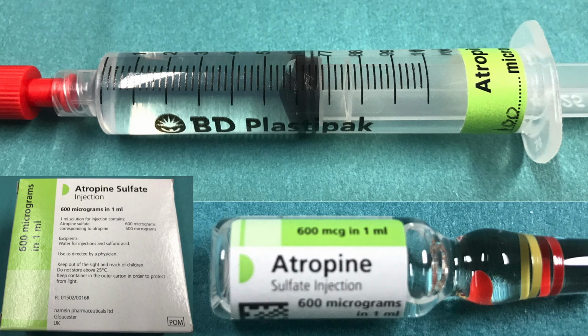And as we've mentioned before, for ease of calculation, you want to do this the same way every time. Multiples of 10 or 100 are much easier for working out the dose, rather than funny concentrations like 200 mics per ml or 300 mics per ml or 600 mics per ml. So with this in mind, I would recommend you always give atropine in a dose of 100 mics per ml.